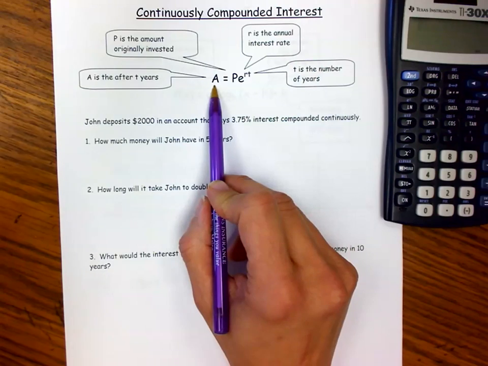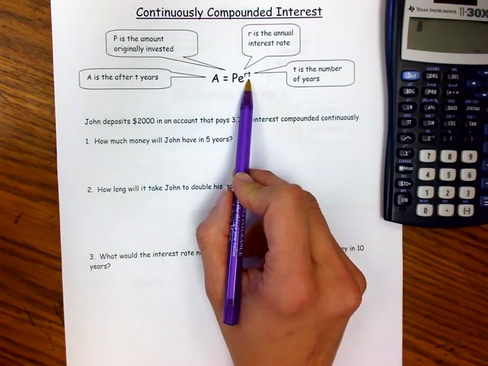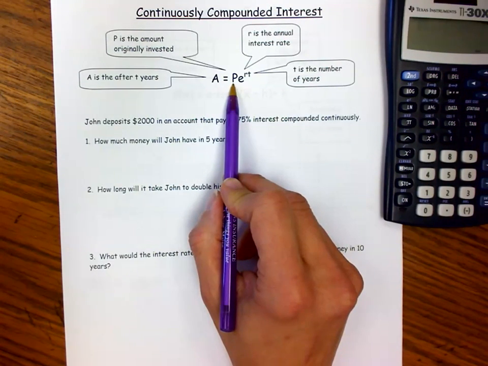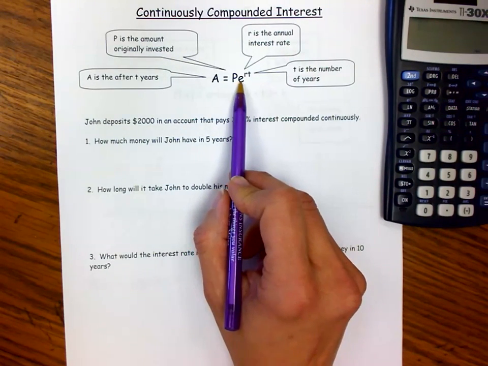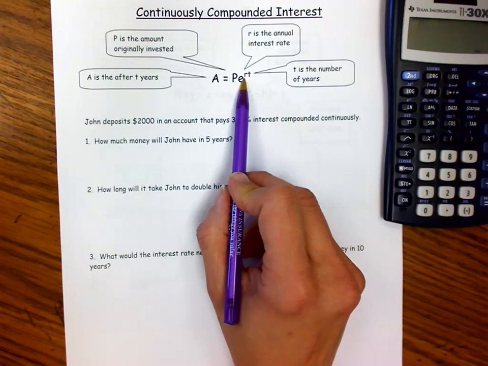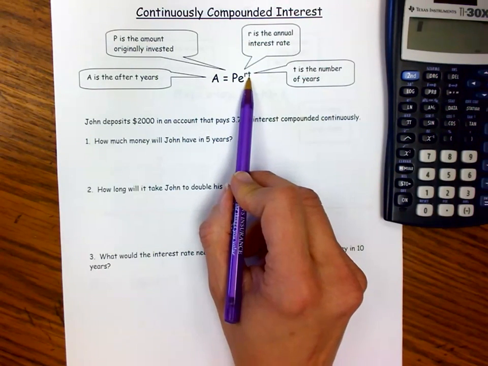A is the amount you have after t years, and they'll either give you t or you'll be solving for t. So it's the ending amount. P is called the principal amount. It's the amount that you originally would have invested in the account. e is, of course, the number e, which is approximately equal to 2.71. r is the interest rate, so that's not a percent, it's a rate, so you have to change your percent to a decimal. And t is the number of years that you are investing the P amount of money.